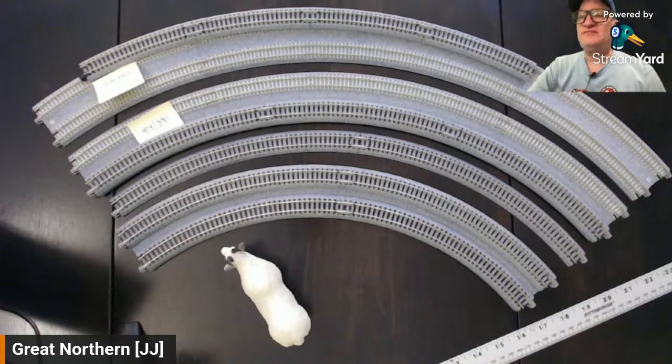So there you have it. That is all of the curved tracks that you can get for Kato. And let me get back over here to see everybody's comments.